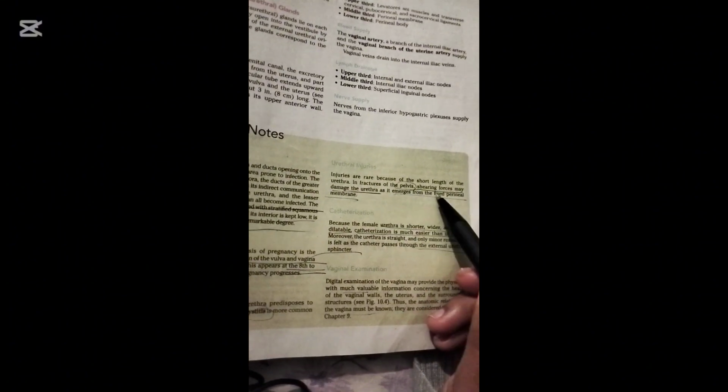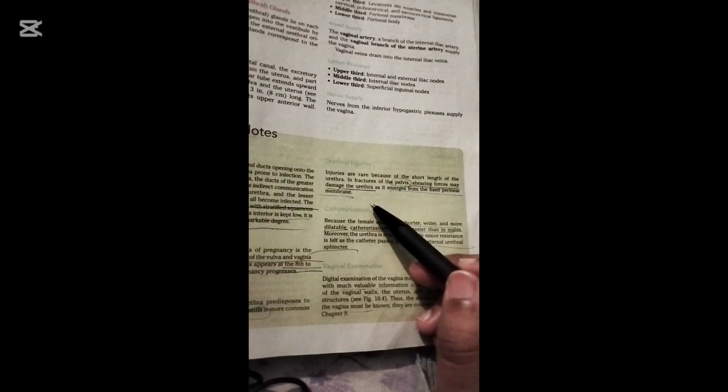Now let's talk about injury to the urethra. These are rare because of the short length of the urethra, except with fractures of the pelvis. Shearing forces may damage the urethra as it emerges from the fixed perineal membrane.